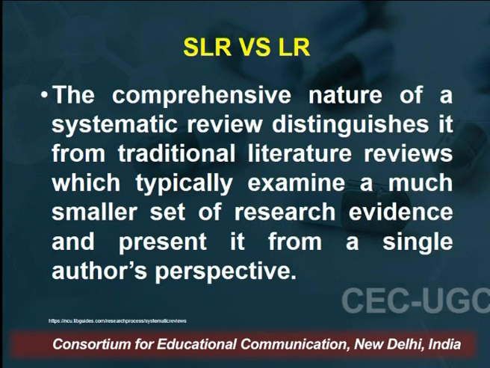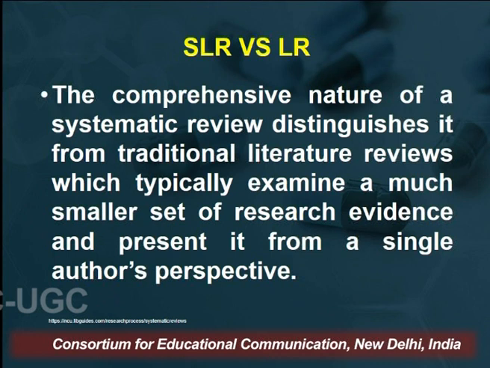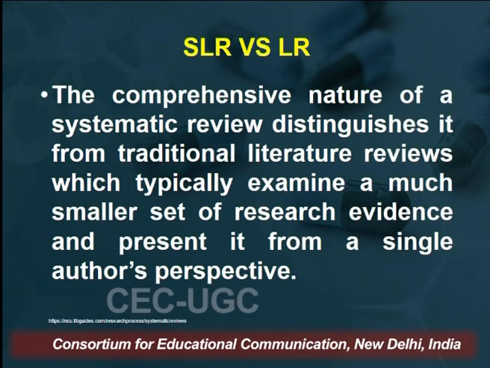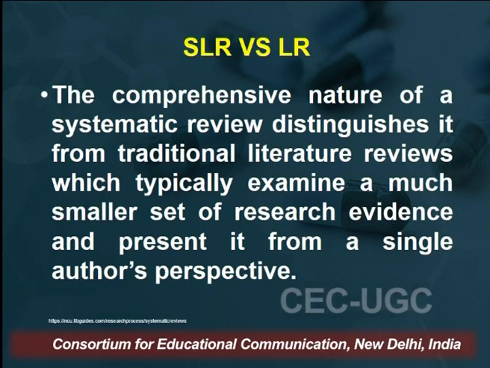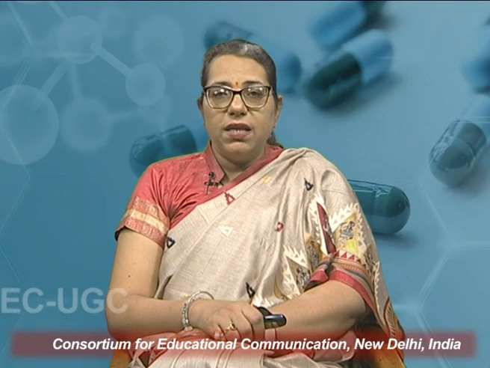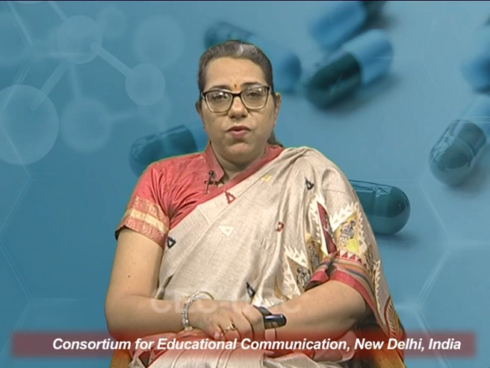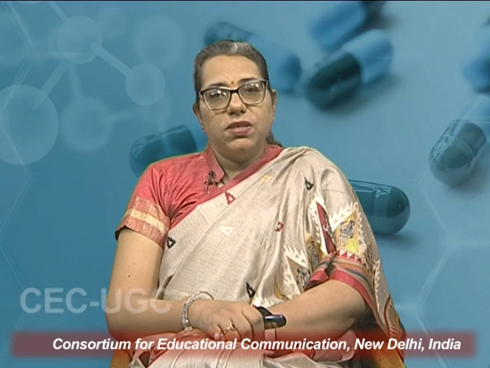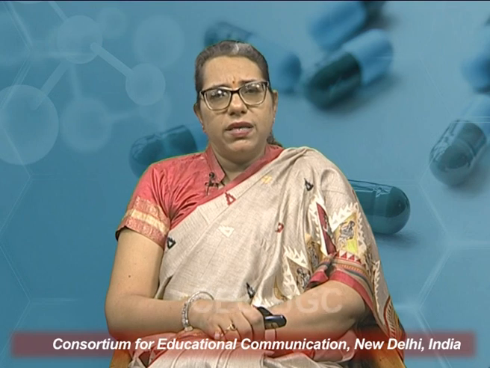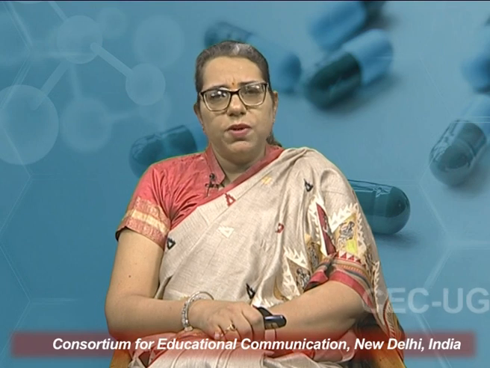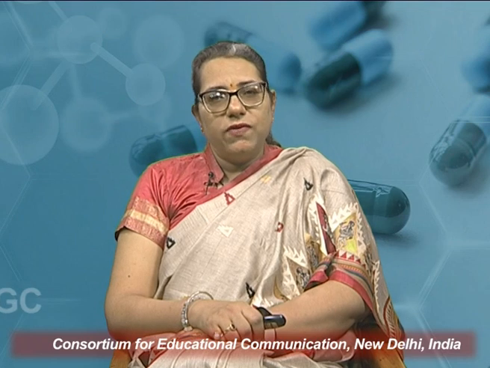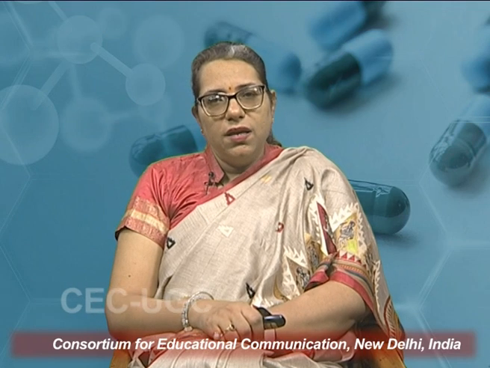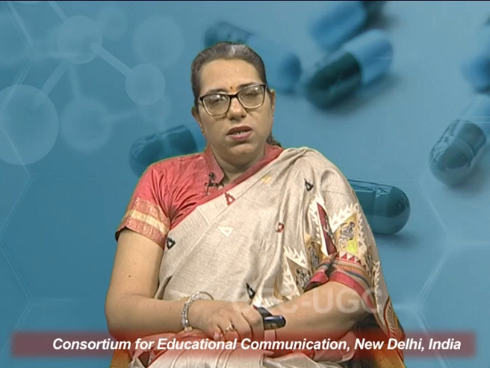So the comprehensive nature of a systematic review distinguishes it from traditional literature reviews, which typically examine a much smaller set of research evidence and present it from a single author's perspective. In a normal narrative or traditional literature review, we generally pick up the first 20 or first 50 studies, interpret them and finally reach a conclusion.